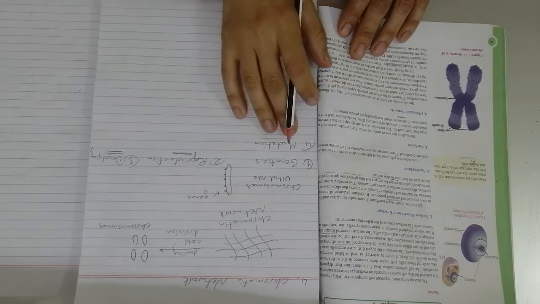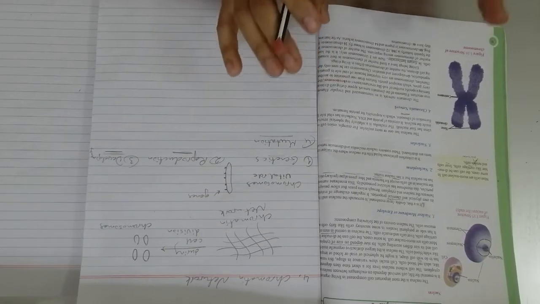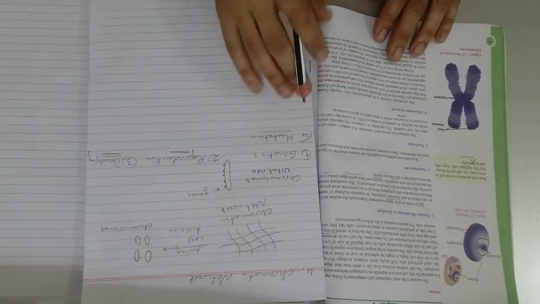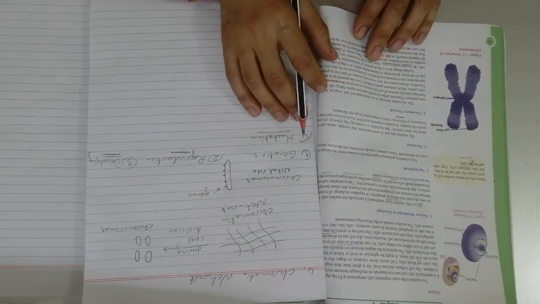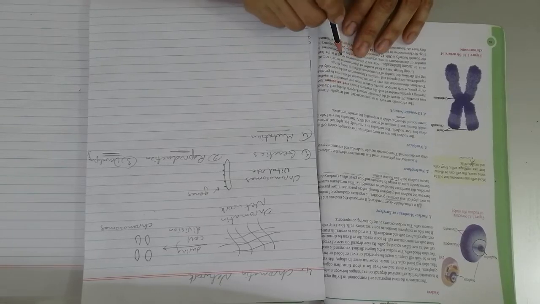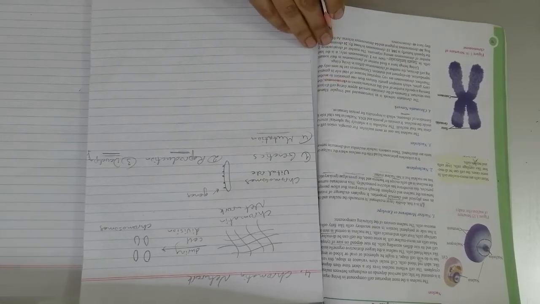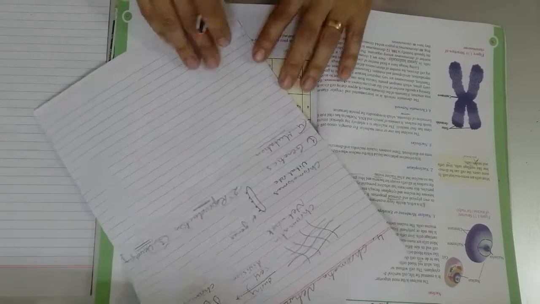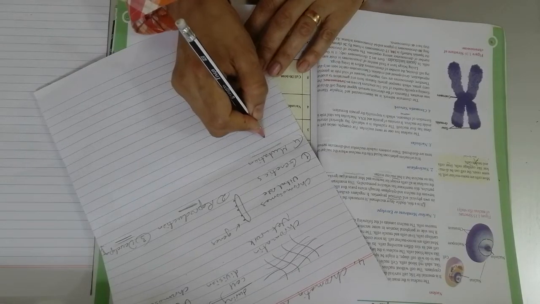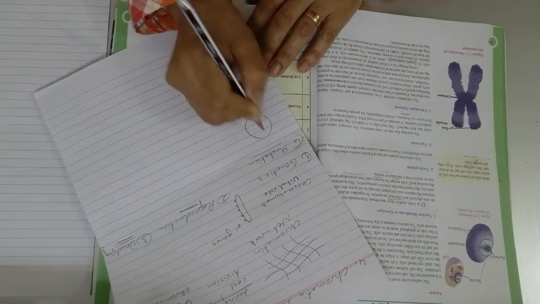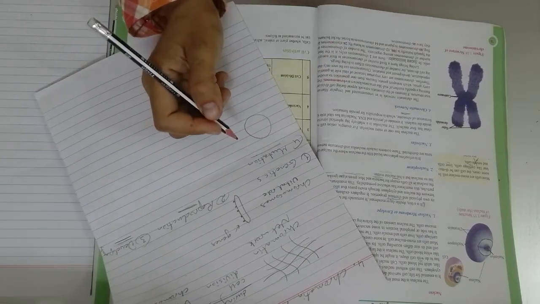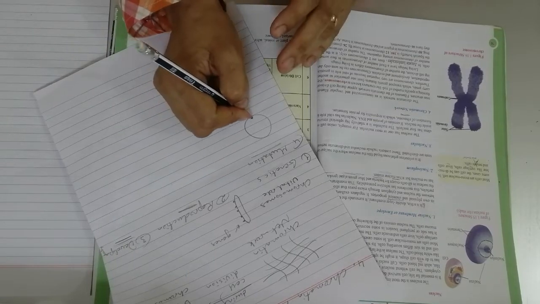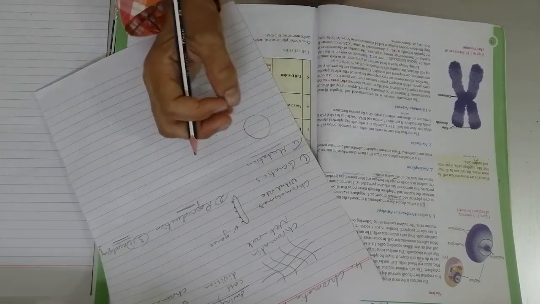So the number of chromosomes differs in living things. Living beings have a fixed number of chromosomes in their somatic cells. When we come to a cell of a human being, it doesn't matter if that human being is male or female or a child.